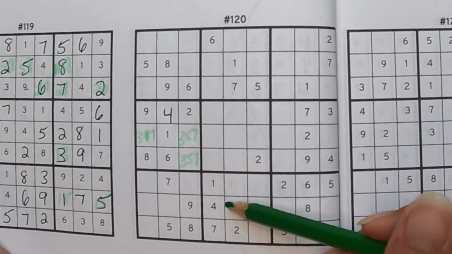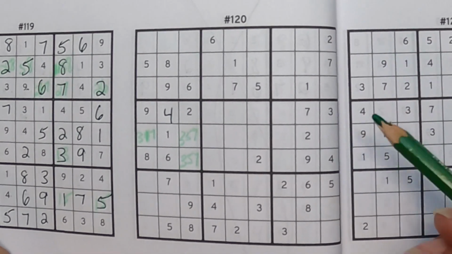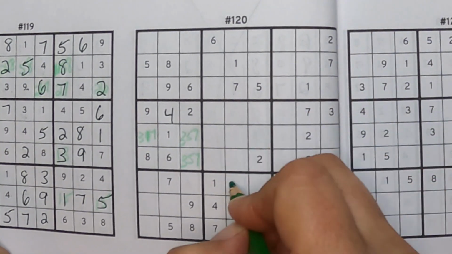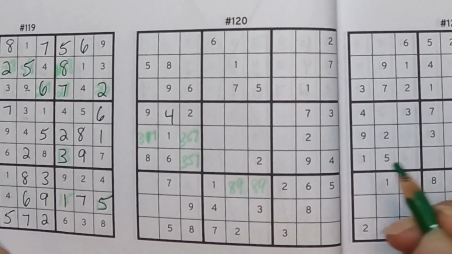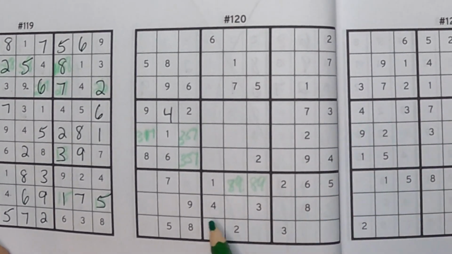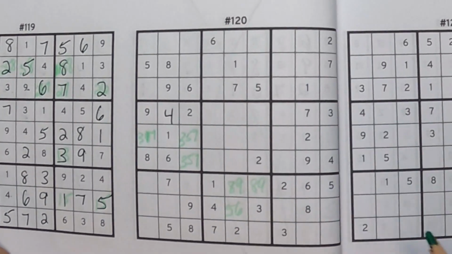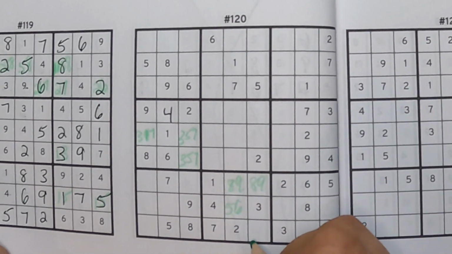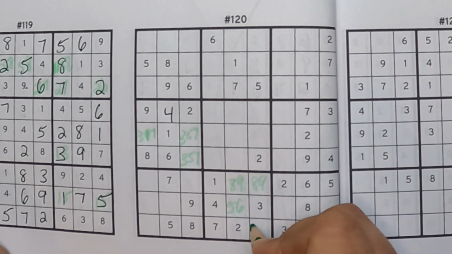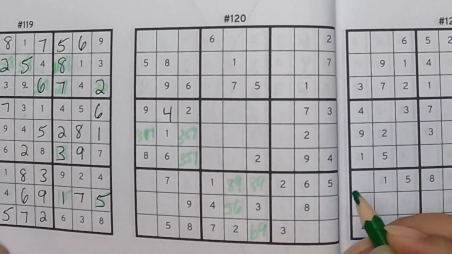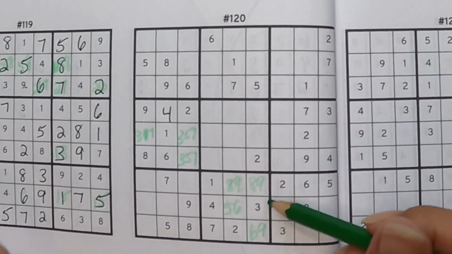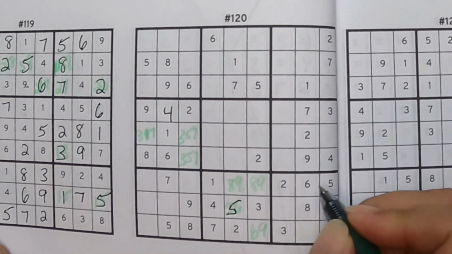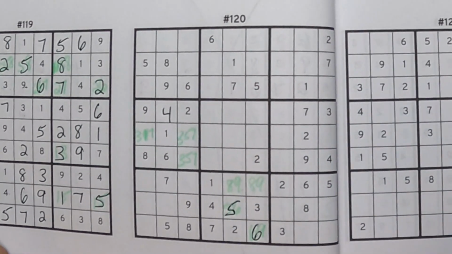For this box, we're missing 5, 6, 8, and 9. We've got a 5 and 6 covering both of these boxes, so 8, 9, 8, 9. 8 and 9 here, so 5, 6, 8 here, and 5. So 6, 9. So if we look, the only place our 5 can be is here. That means the only place our 6 can be is here.